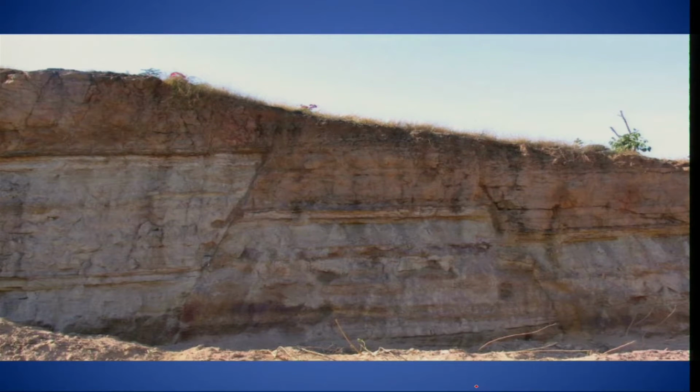Okay. So, we have the surface manifestation here. Now, this has been created because of the displacement along this fault. Okay. And you can mark the displacement very clearly here. You have this contact and you have this contact over here.